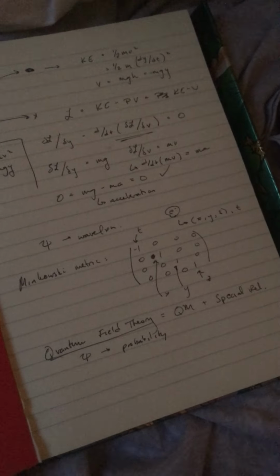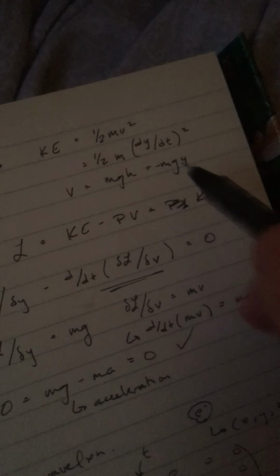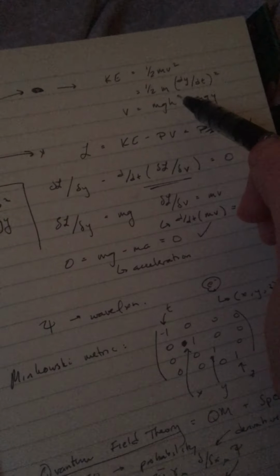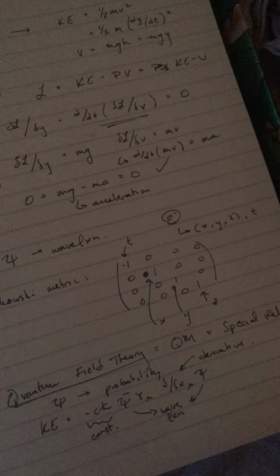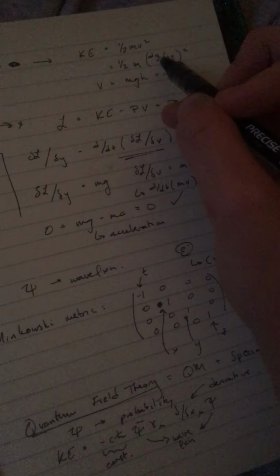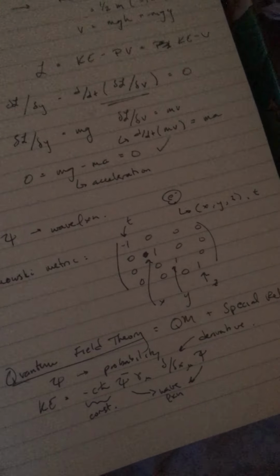So actually, this equation looks kind of like this equation up here, our 1/2 m d dy dt squared. This d dx mu takes the place of that d dt. We have two copies of the field, which in this case is y. So we have y squared here, and we have this psi bar psi here.